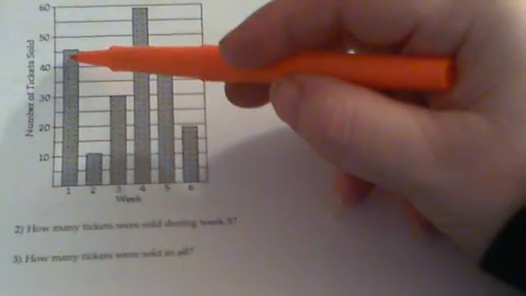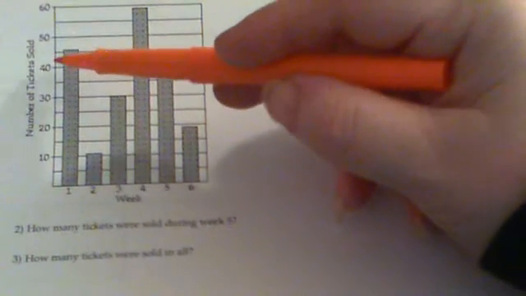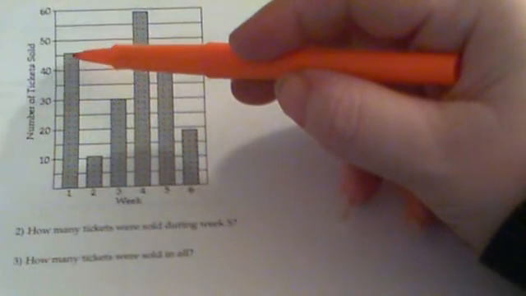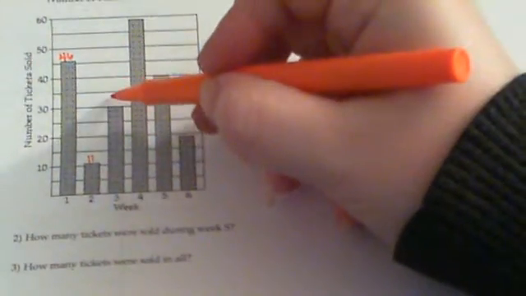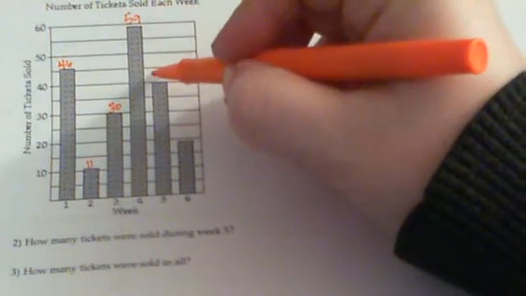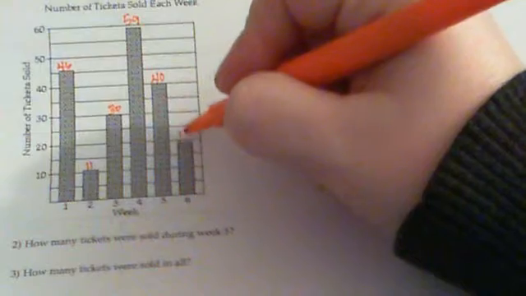Now, it's obvious that we're not going to be able to be exact, but you can tell that this is not 42. A lot of people want to say that it's 42 because they see the 40, they see one beyond, and some more, so that must be 41, 42. But it's not. It's actually 46. You have to look and see how your scale goes on the side. This one is going to be at 11. This one down here is at 30. This one up here is probably around 59. This one is at 40. And this one is probably around 19.